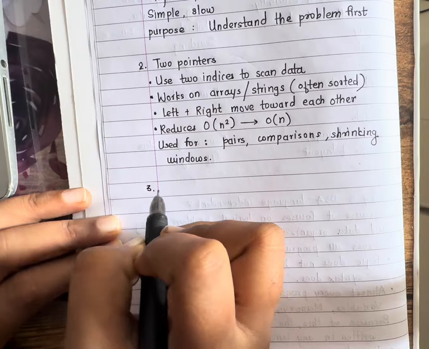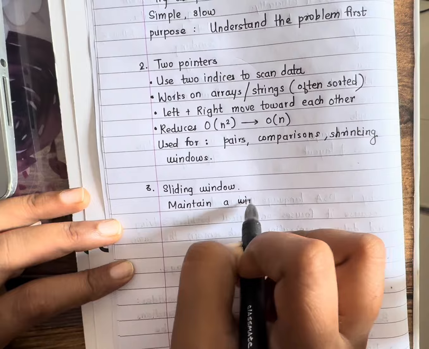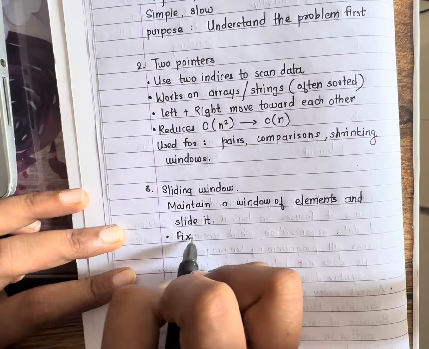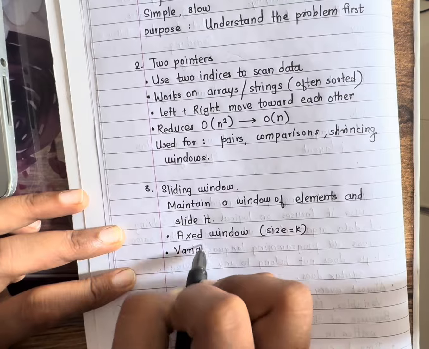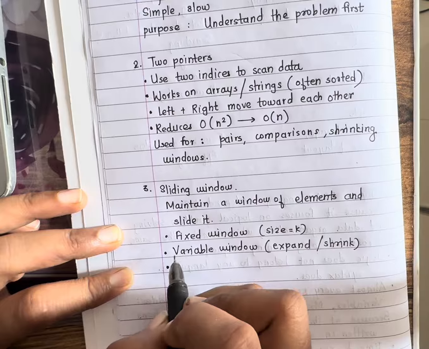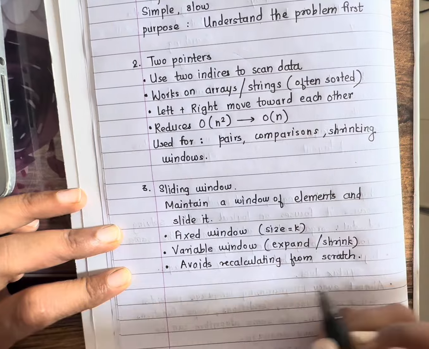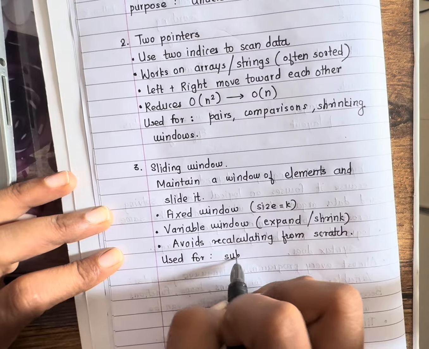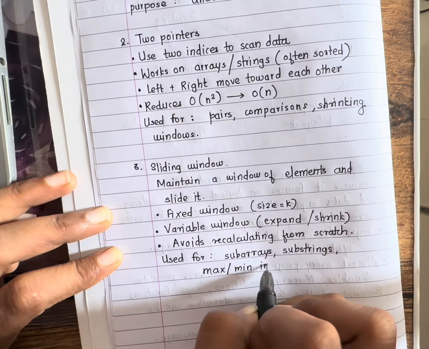So our third approach is sliding window. Here it maintains a window of elements and slides it. For a fixed window the size is k, and for a variable window it can expand or shrink. It avoids recalculating from scratch. And what is it used for? It is used for subarrays, substrings, and maximum and minimum in a range.